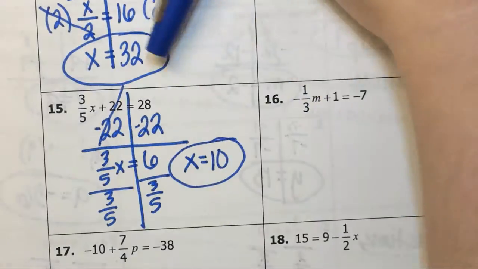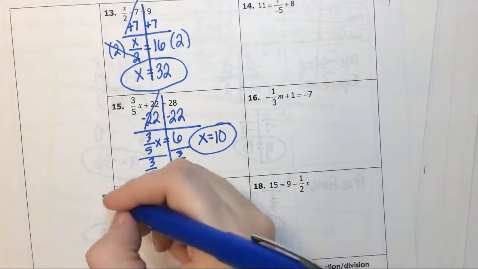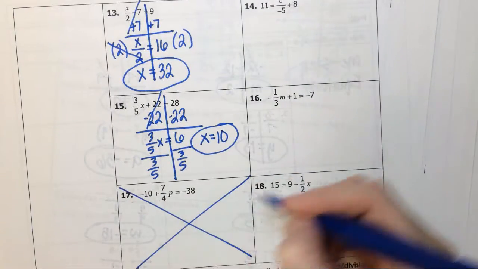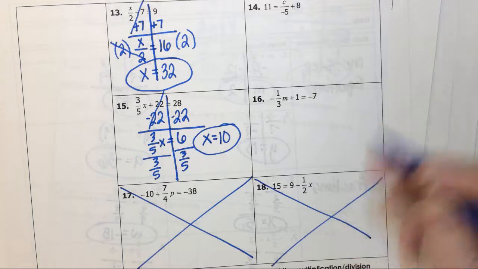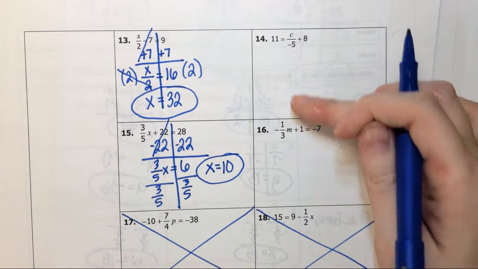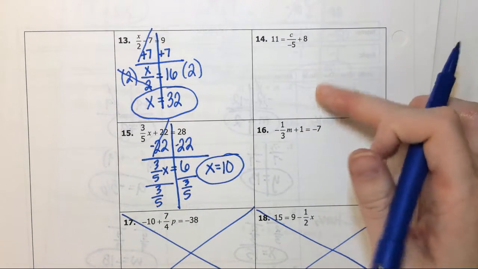Okay. We're actually going to skip 17 and 18. I want you to do 14 and 16 on your own. Okay, do 14 and 16.